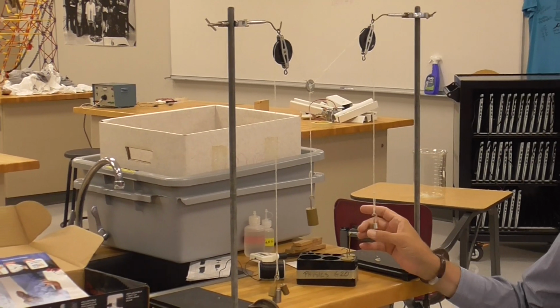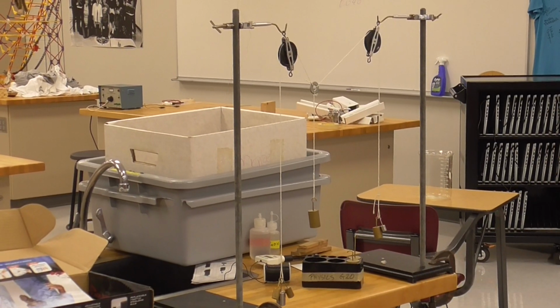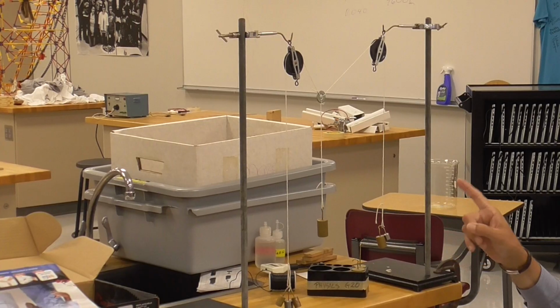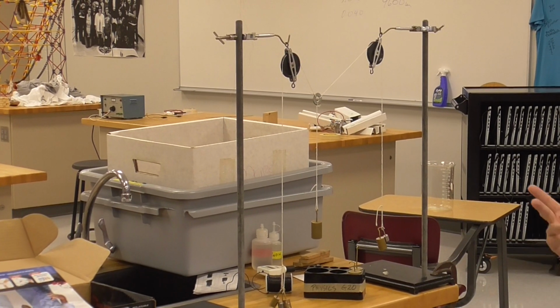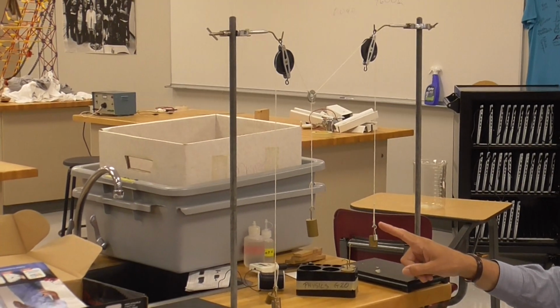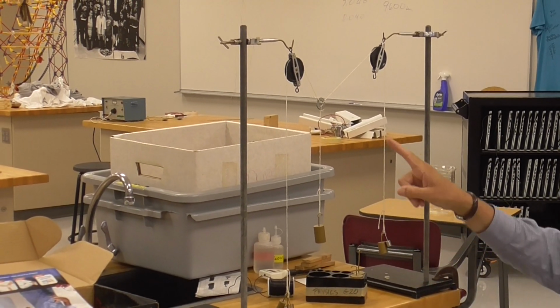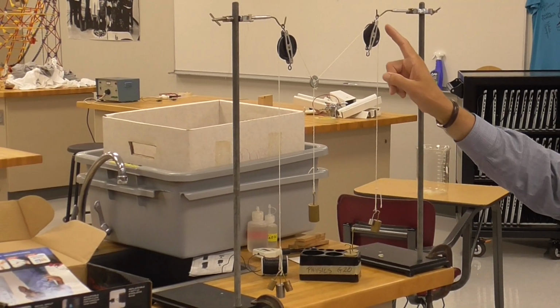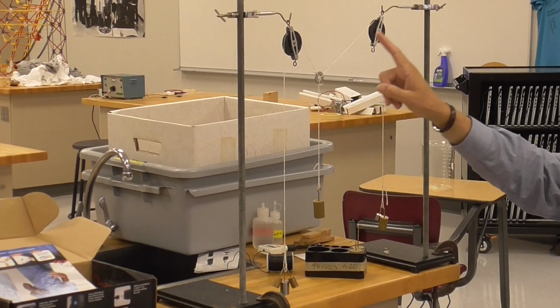Now, over here, I've got 60 grams. So if I take that 0.06, multiply that by 9.8, you get 0.5 and some change. So if I know the tension here that's supporting this weight, then I also know the tension in the string here.